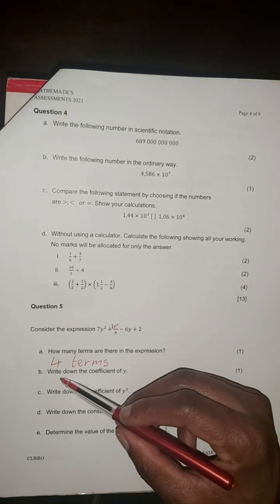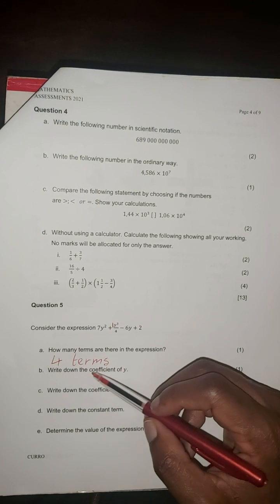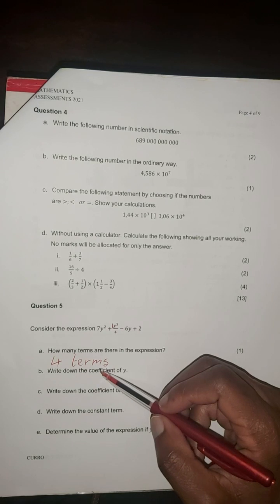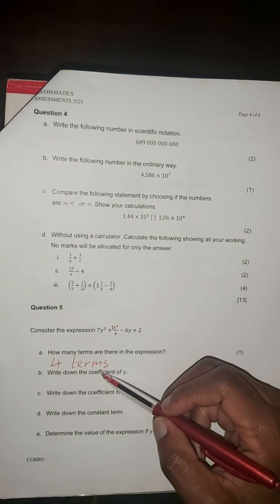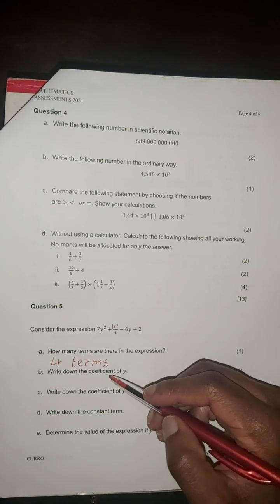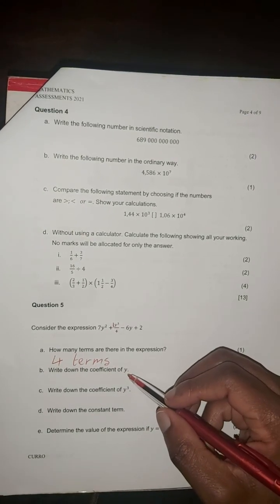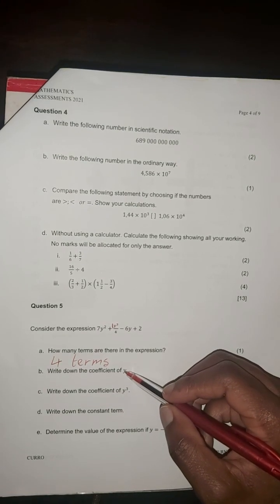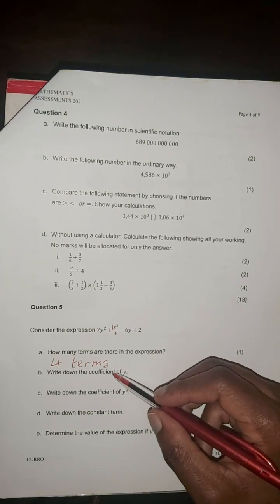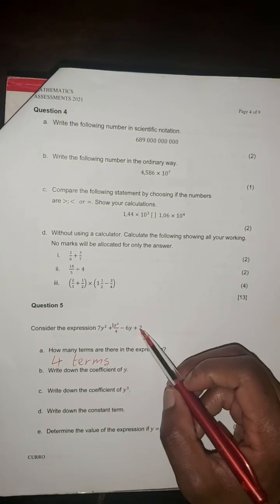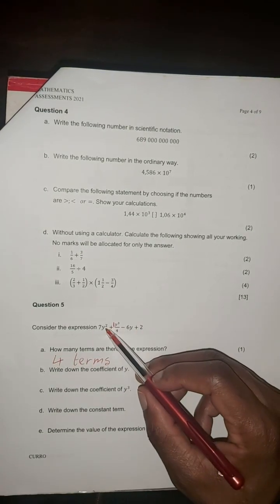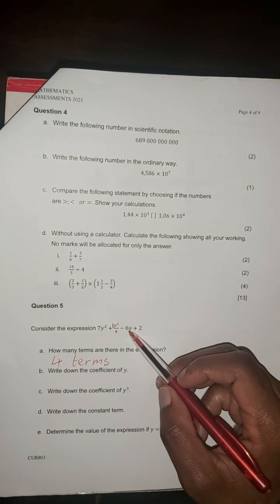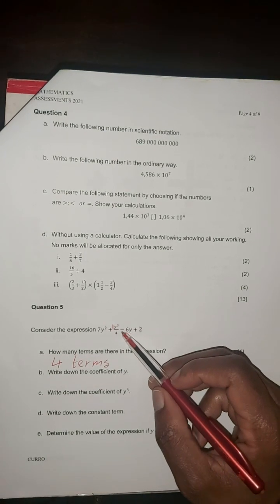Then we go to B. B says to us, write down the coefficient of y. What is a coefficient? A coefficient is a number that is next to a variable, and a variable is supposed to be an alphabet. So in this case, they want us to find out what is the number that is next to y? All right, which is a coefficient. So we look here for y. This is y squared, this is y cubed, this is y. What is the number that is next to this y? It is -6.